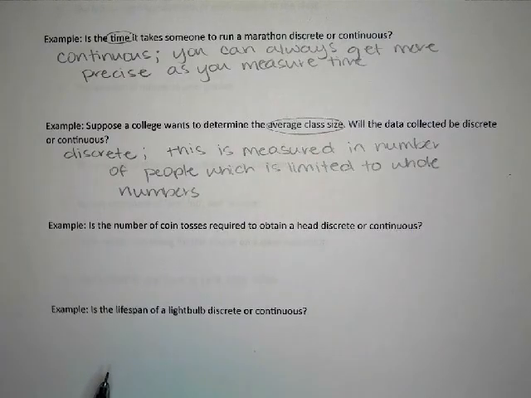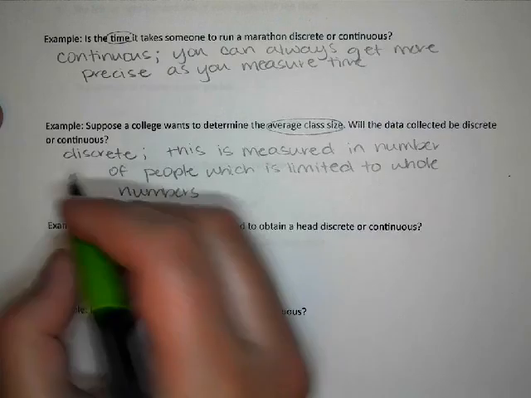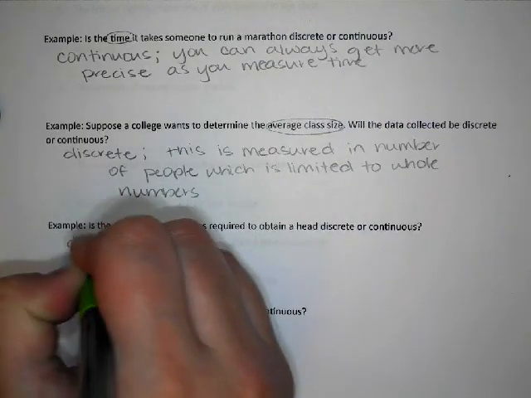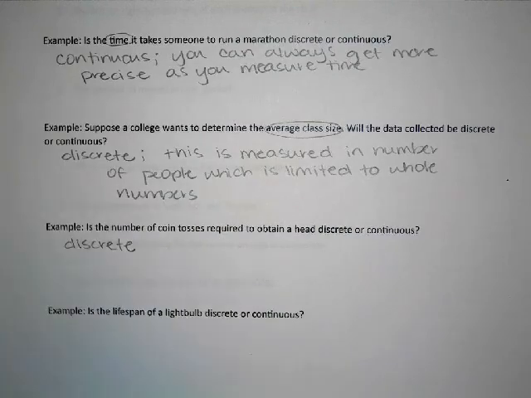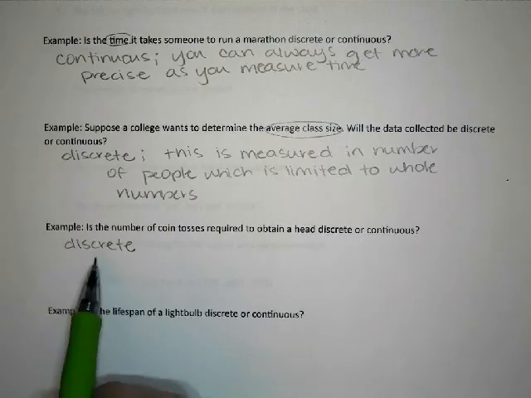The answer is discrete, because our answers there cannot become more precise. It's either 1 toss, 2 tosses, 3 tosses. You're not going to have 1.25 tosses or 1.257 tosses or 1.2579 tosses. You just have 1 toss or 2 tosses, nothing in between.